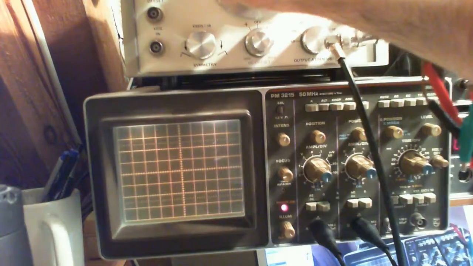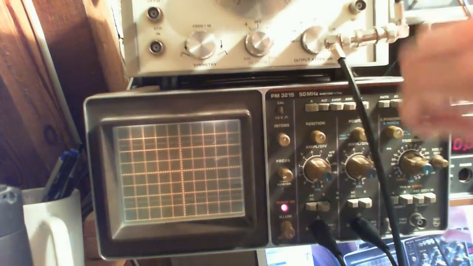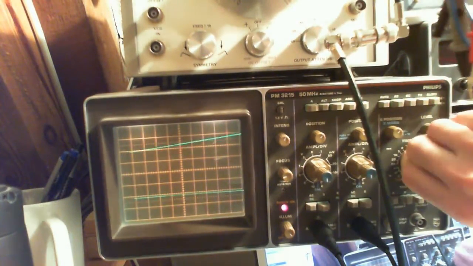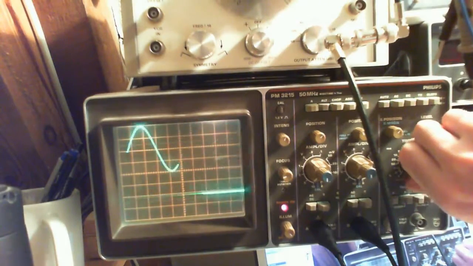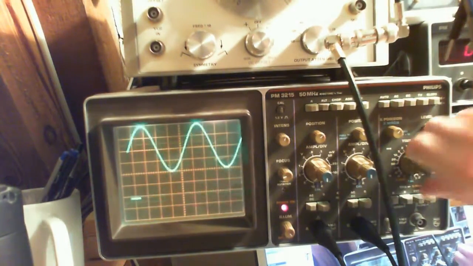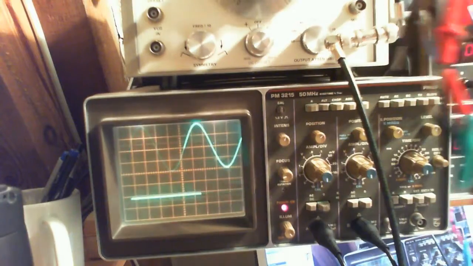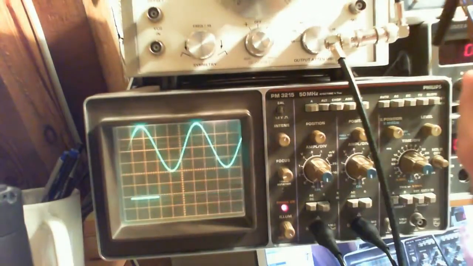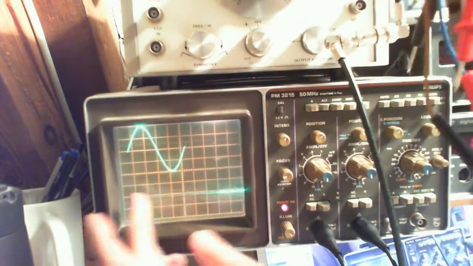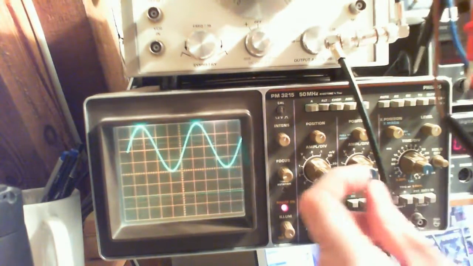So for example, to something like this, and you see over here, now I'm at 43 hertz and not much voltage I have on my output.